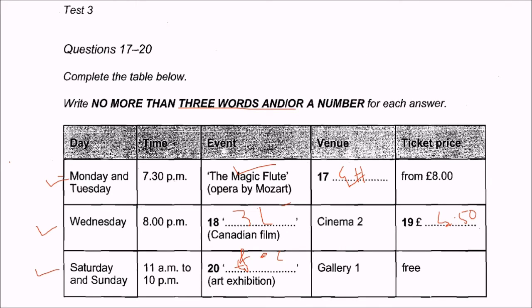Now coming to the other part, 17 to 20. Monday and Tuesday, Magic Flute. The venue is the Garden Hall. And Wednesday, the Canadian film, that is called 3 Lives. You have to write the word 3 here, not the numeral. 3 Lives. The amount is 4.50. The Saturday and Sunday art exhibition is known as Faces of China.